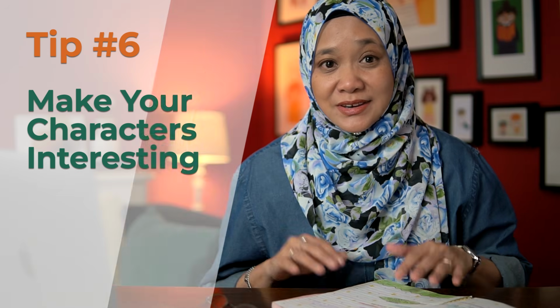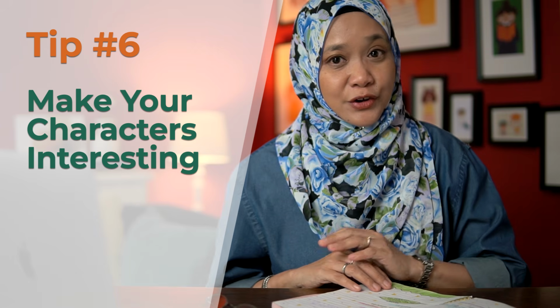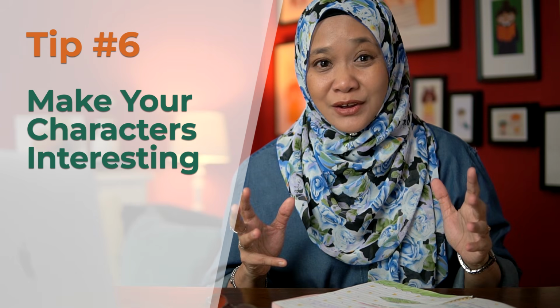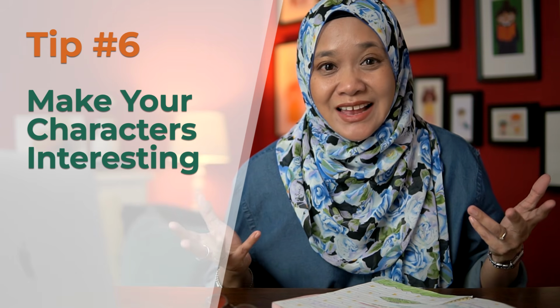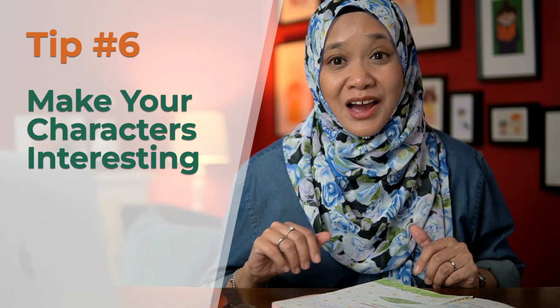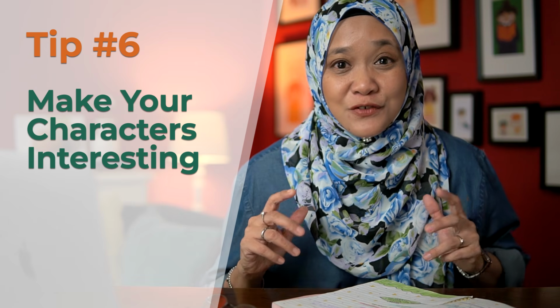Next, for tip number 6, make your characters interesting. Who are the characters? Let your characters come alive by describing them vividly. The character can be you yourself as the main character, or you can imagine and give name to your characters.